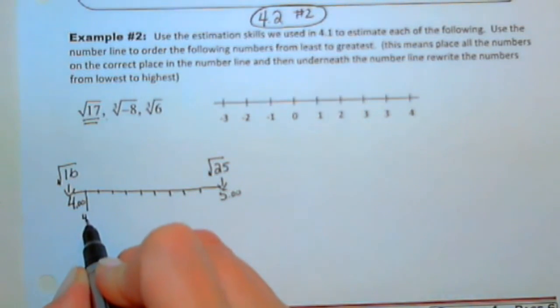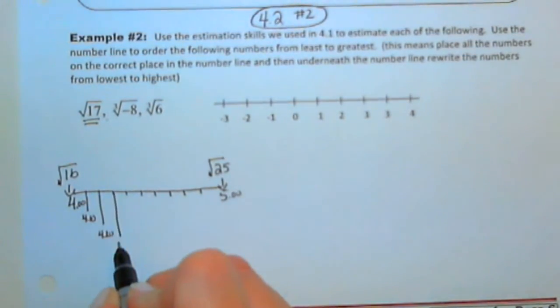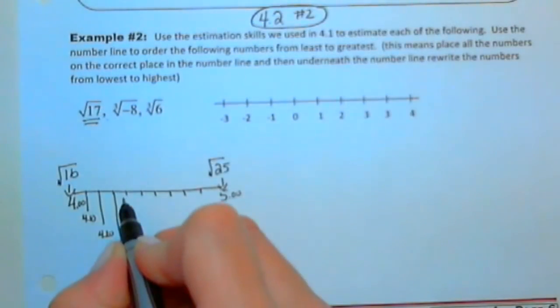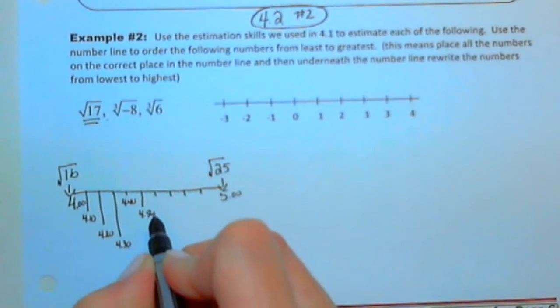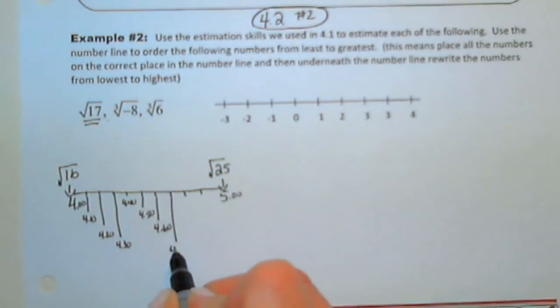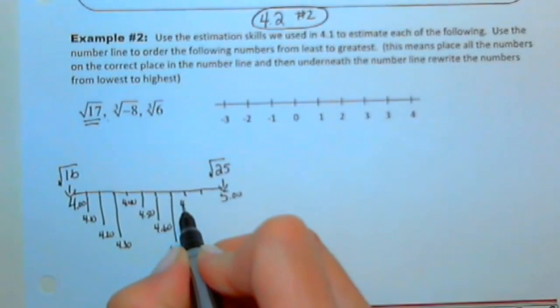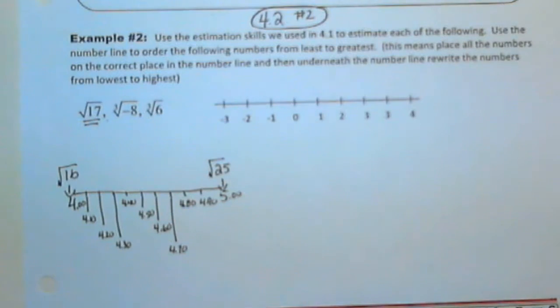Each of these tick marks is a dime. So this is $4.10, $4.20, $4.30, $4.40, $4.50, $4.60, $4.70, $4.80, and $4.90 and $5.